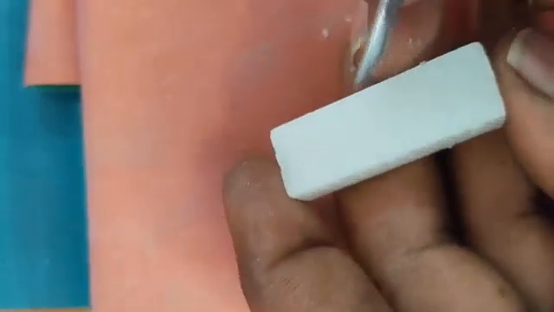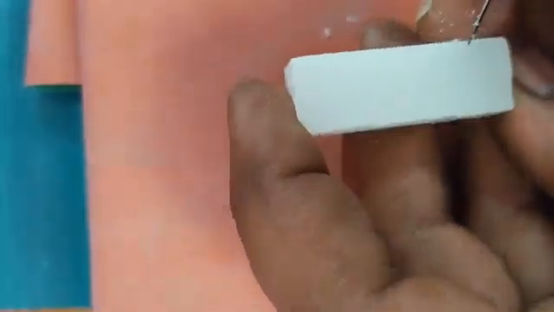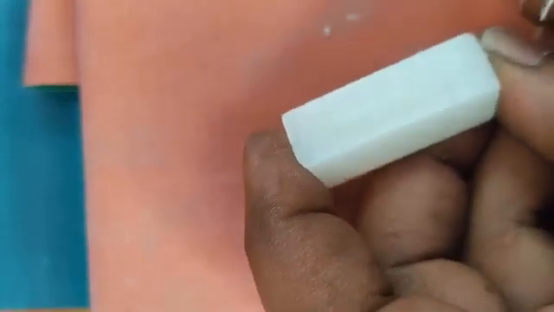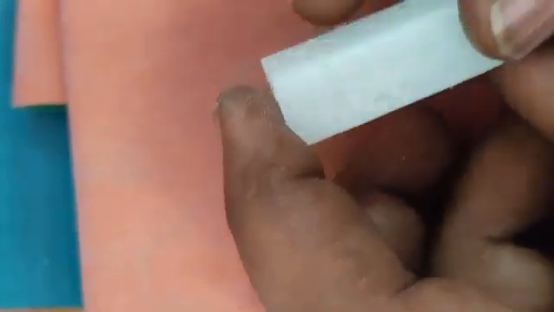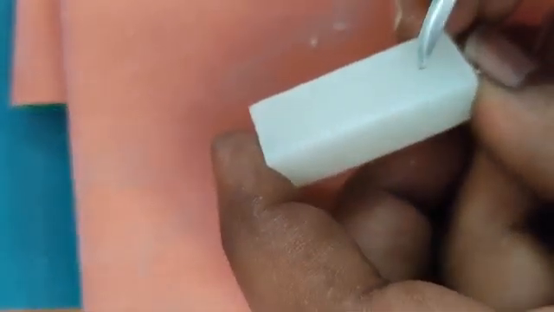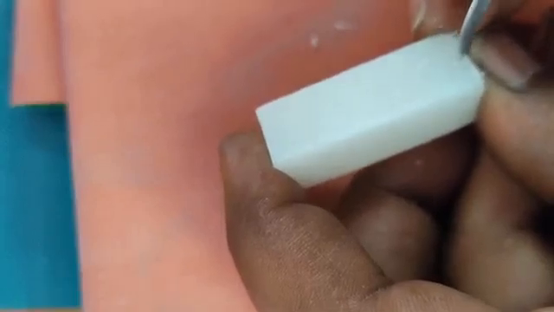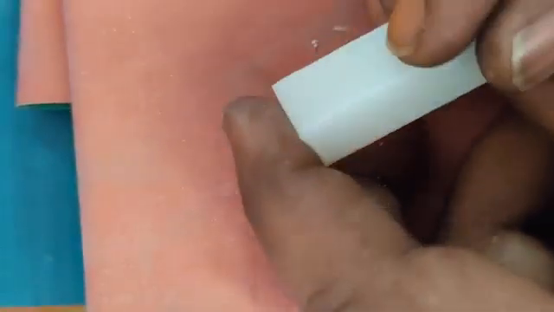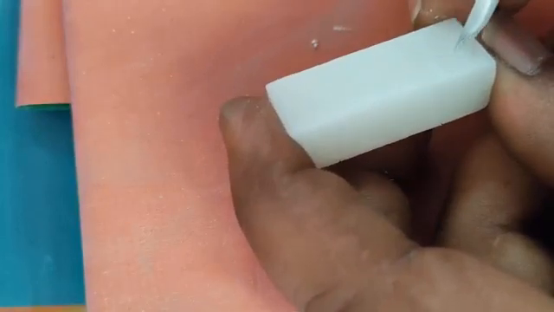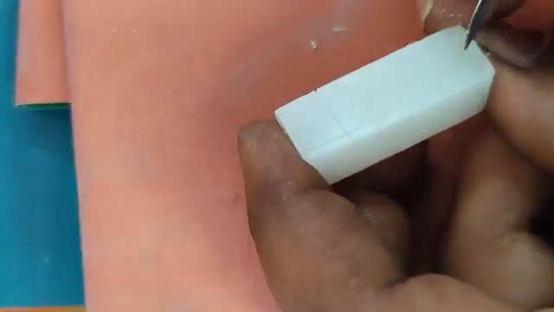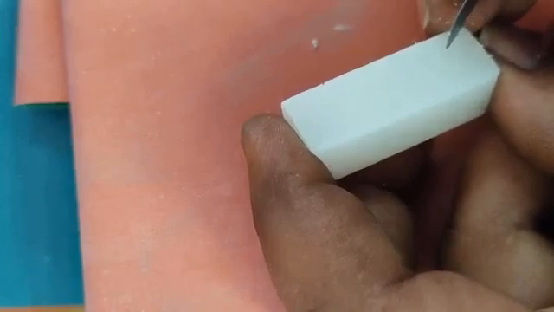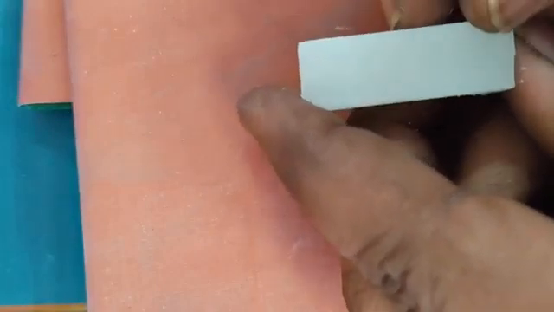Now we have to label the surfaces. I'm going to label this as labial, this as distal, and this as palatal. I'm going by order, and this as the mesial. Okay, the first step is over. Now we'll check the diagrams for what we have to do.